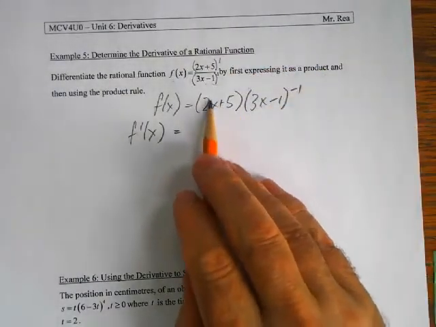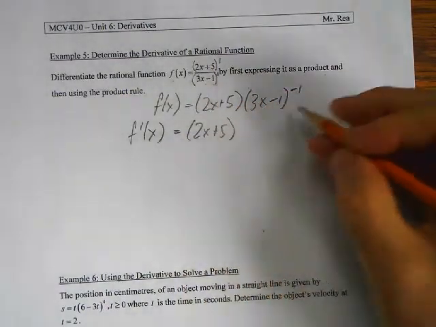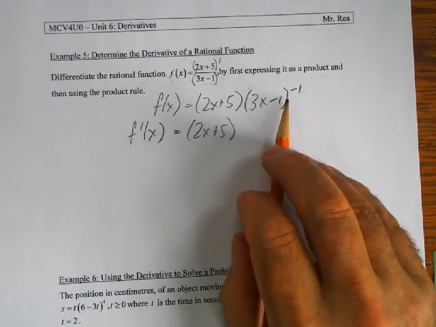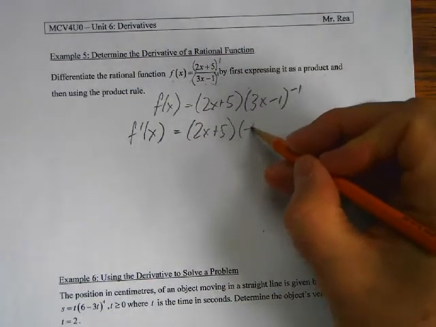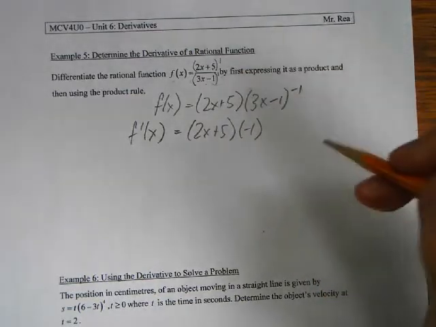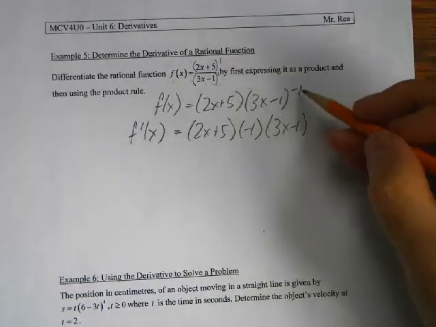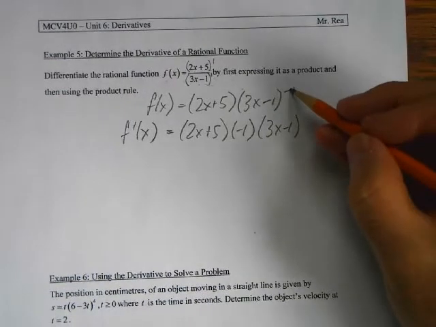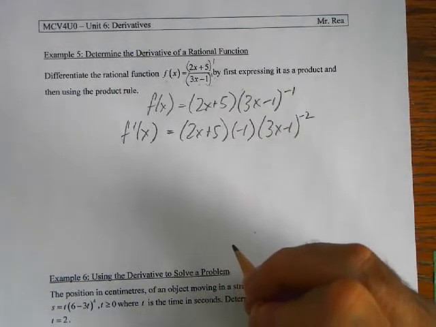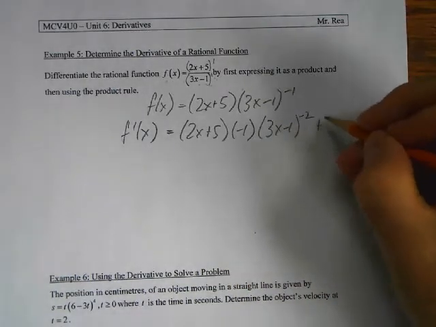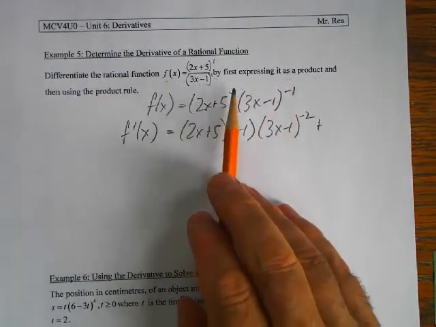I'll start with that, 2x plus 5, so f of x now times the derivative of the second function. So remember, this is the exponent. That becomes a multiplier, or part of the coefficient. Then I got the 3x minus 1. Now, the exponent decreases by 1, so that takes it to negative 2. Okay? So that's the first part of the product rule: f of x times the derivative of this.